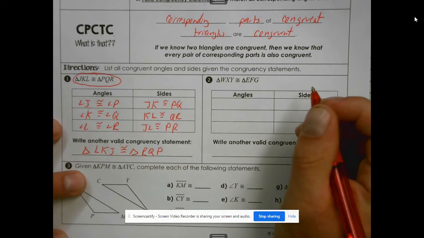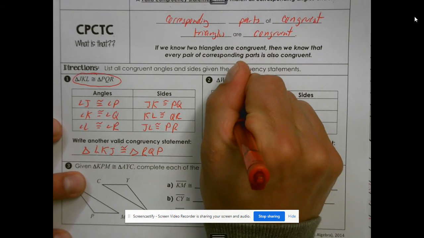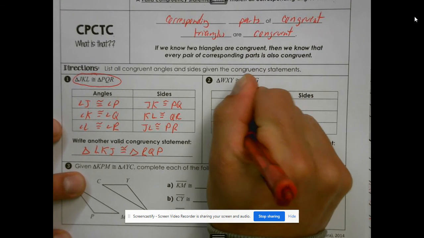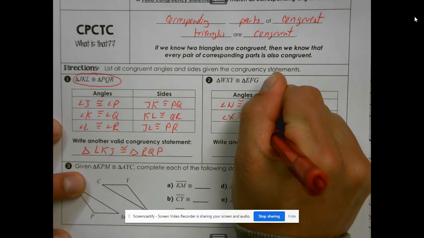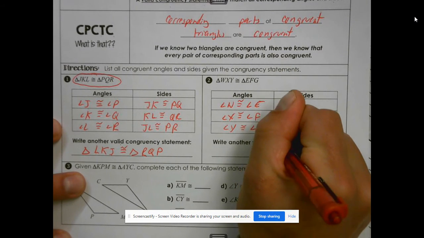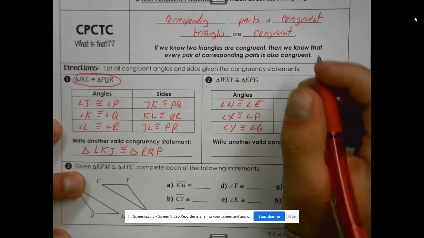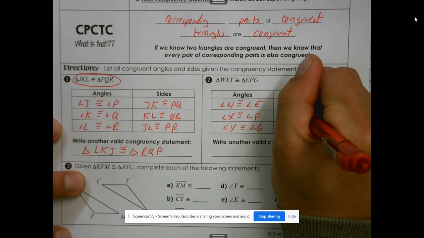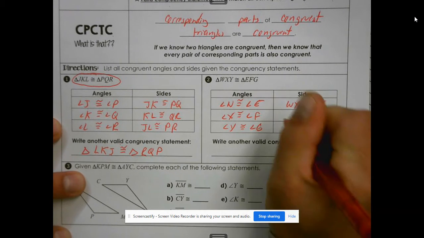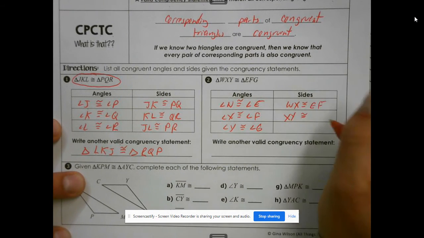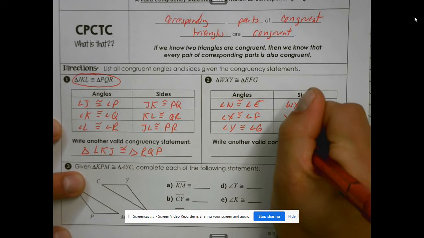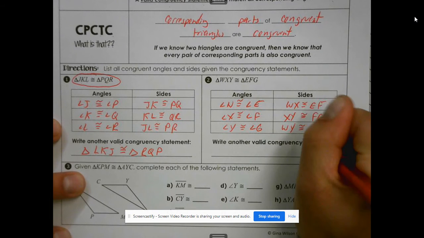Number 2, same stuff, more practice. Angle W hooks up with angle E. Angle X matches with angle F. Angle Y matches with angle G. Do the sides. WX is congruent to EF. XY is congruent to FG. And the outsides, WY is congruent to EG.